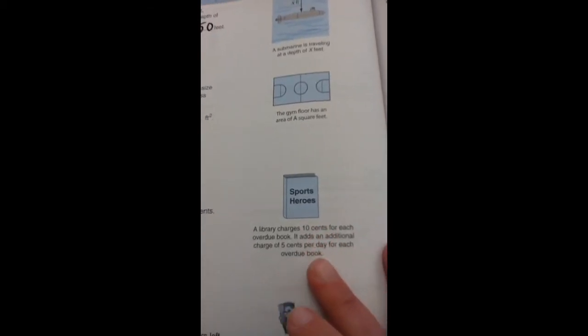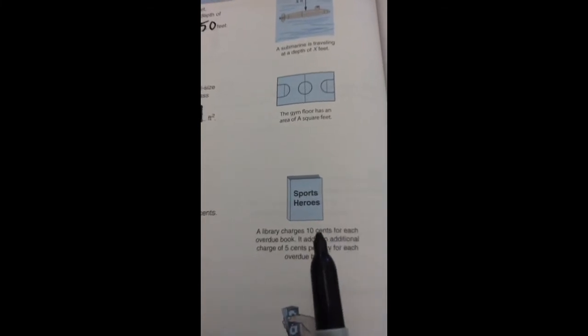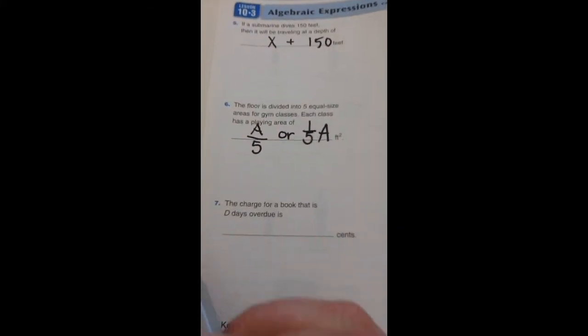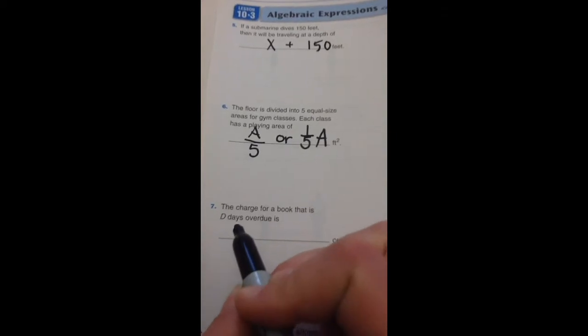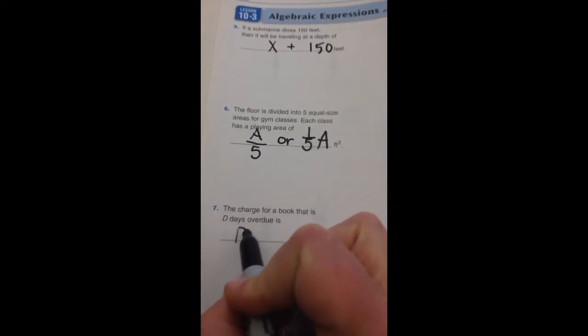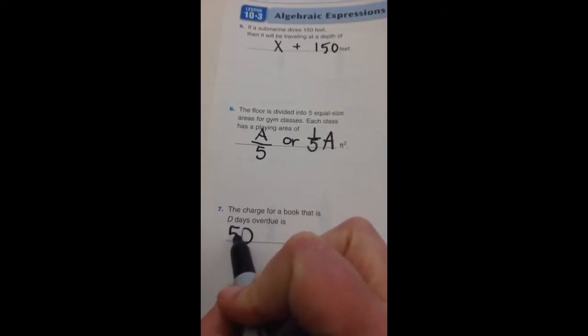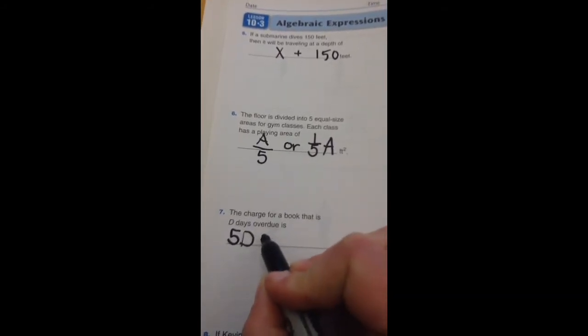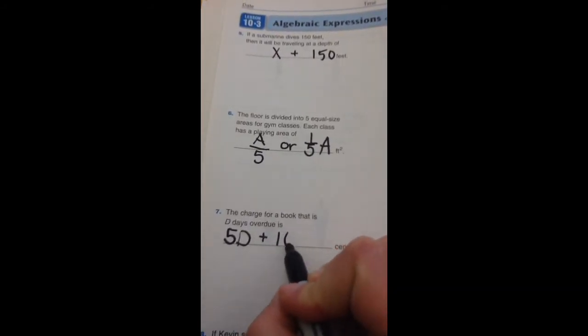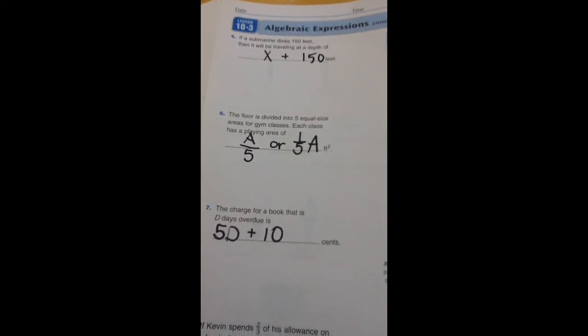So you've got to think of this, that you have the days that it's due, 5 cents per day, plus 10 cents just for being overdue.